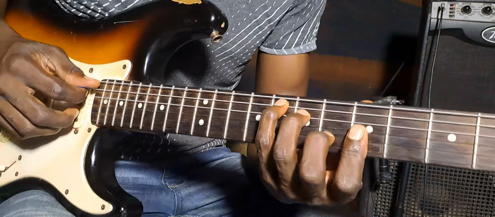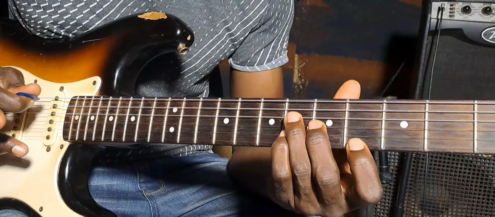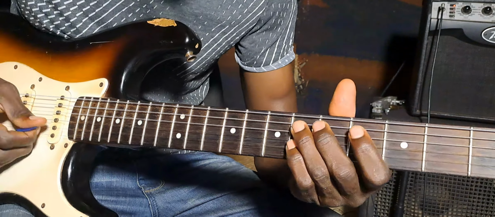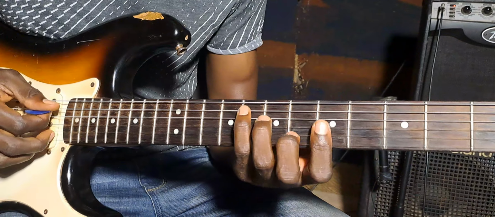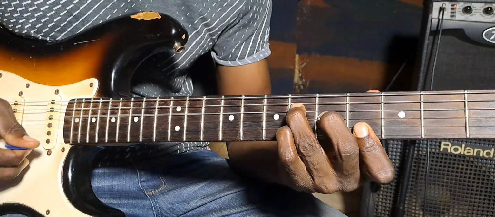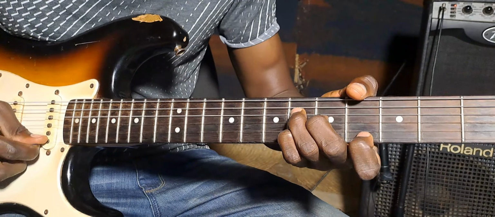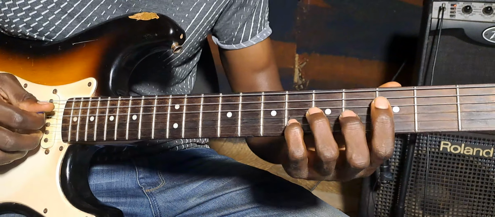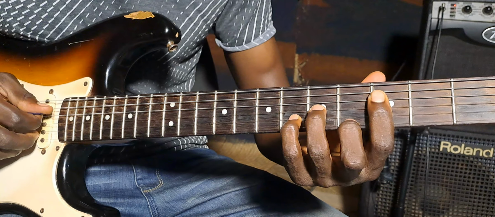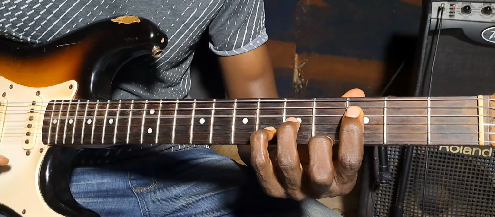So you have do, but you see how it sounds. If you do not keep one of the notes, that's the root, in mind, the chord sound will distract you. You see? But here we have do. Minor.